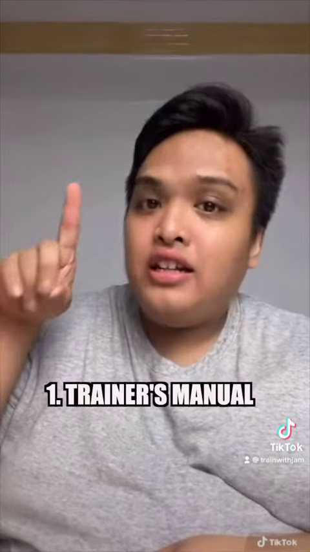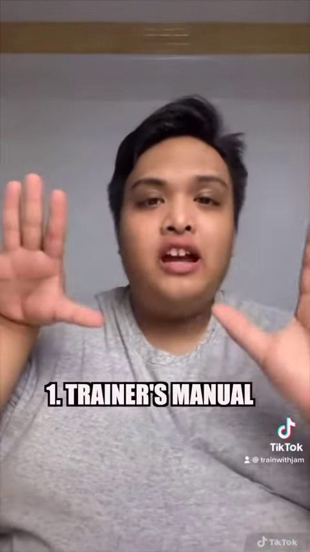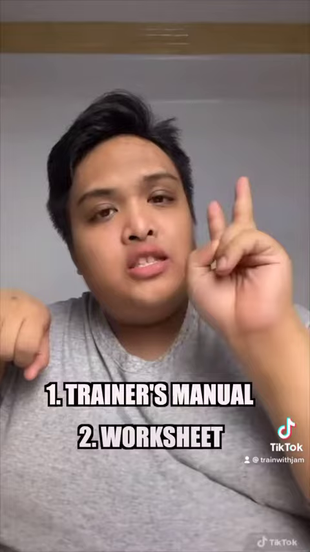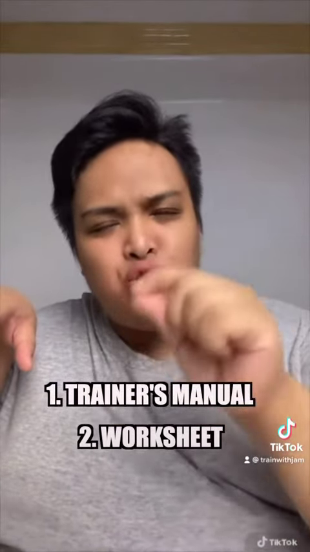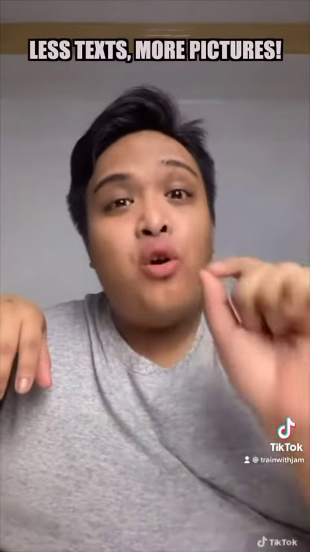I normally make 2 training manuals per program. The first one is the trainer's manual where all the details are there, lahat complete, while the second one is the worksheet. Ito ko nilalagyan ng mga fill in the blanks and empty boxes para yung mga trainees sumusunod na lang at nagsusulat habang discussion. Remember, less text, more pictures.